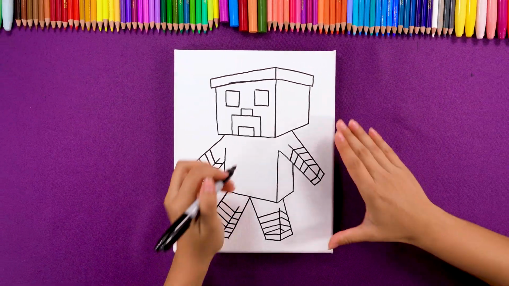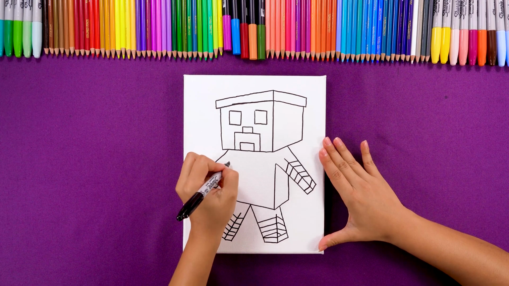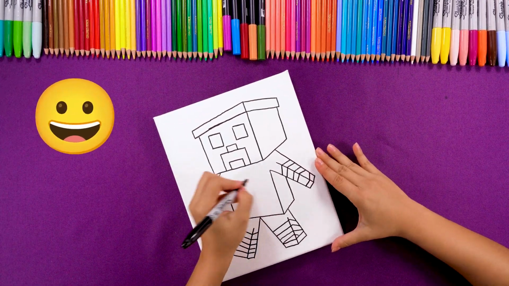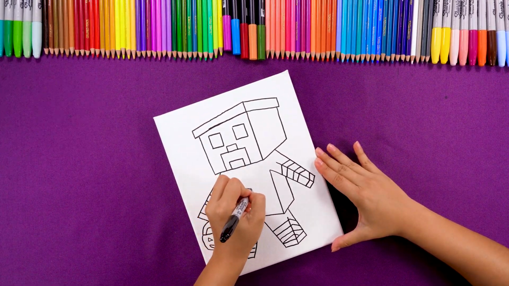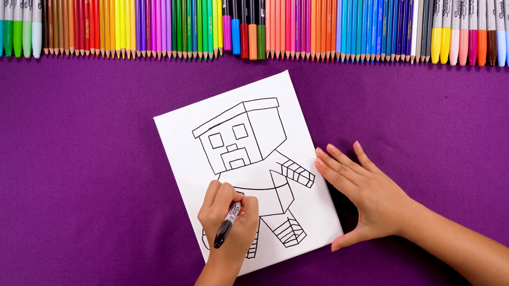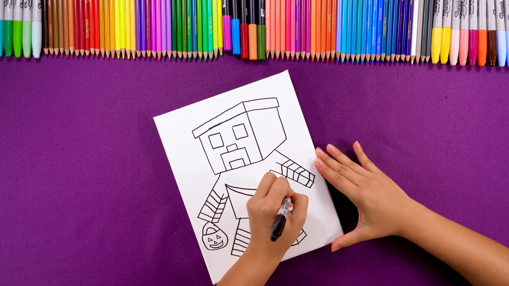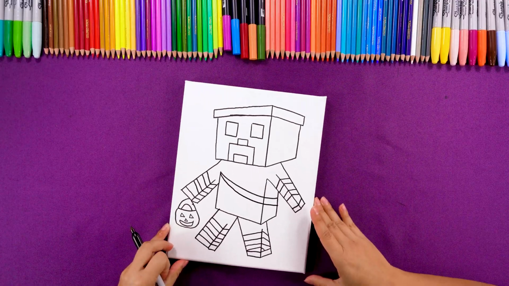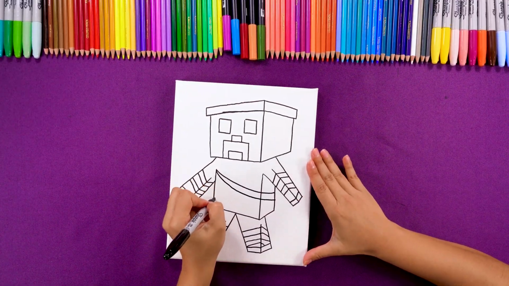For his body, they're gonna be curved. So they're gonna look like smiley faces on their side. And I'm just gonna do a big curve like this. And this one's gonna start skinny and then come a little wider to the other side. Look at that band-aid. And then we're gonna do one more right under it.